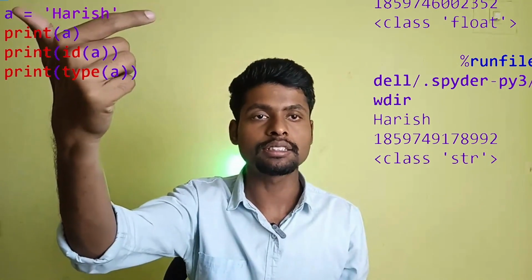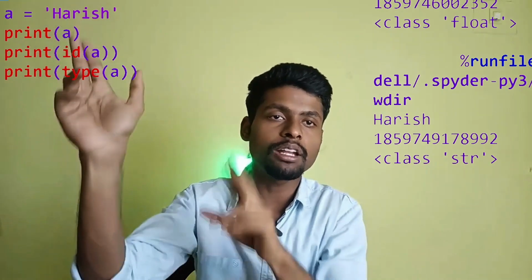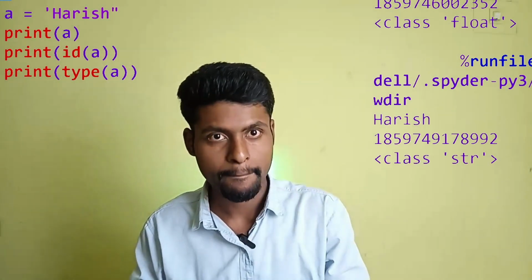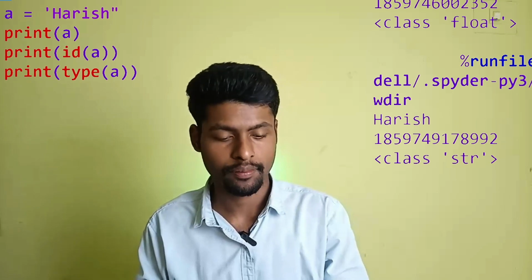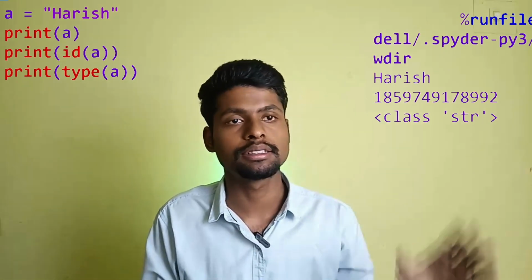Why? Because it is a string value. Harish is a string value, and I gave the string value within single quotes. The extension of the string data type is str, so str got printed. And if you see, Harish got printed. Now I'm going to give my message. I'm going to give my string value within double quotes. If you see, we got the same output.